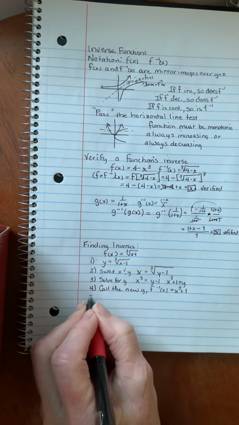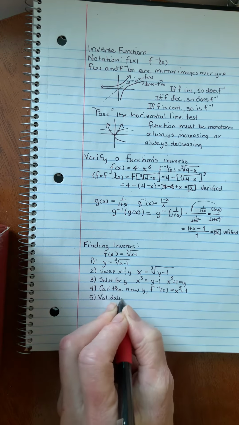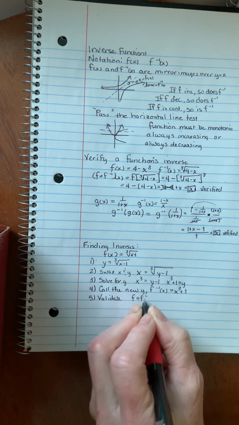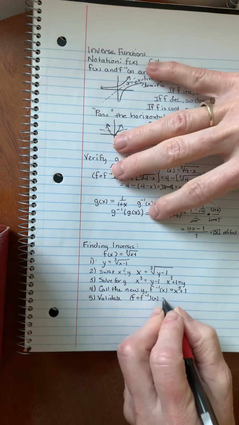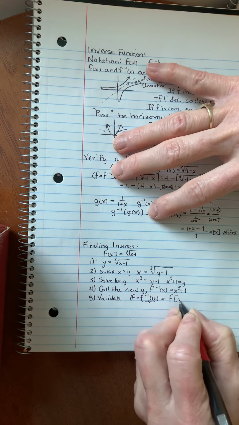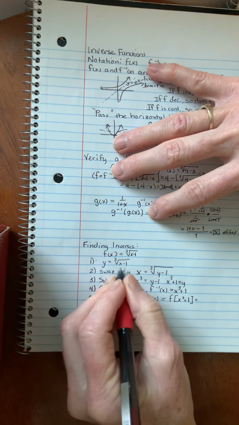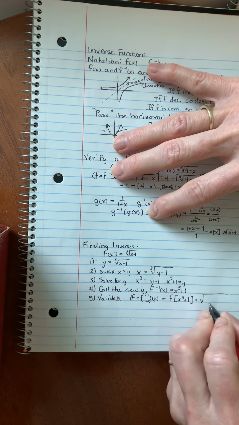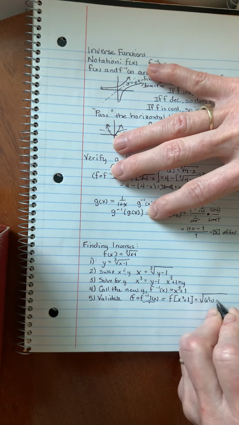And then step 5 is to validate that it really is the inverse. So f of f inverse of x, if I do it in that order, I get this one first. So f of x cubed plus 1. f takes the cube root of this thing, subtract 1.